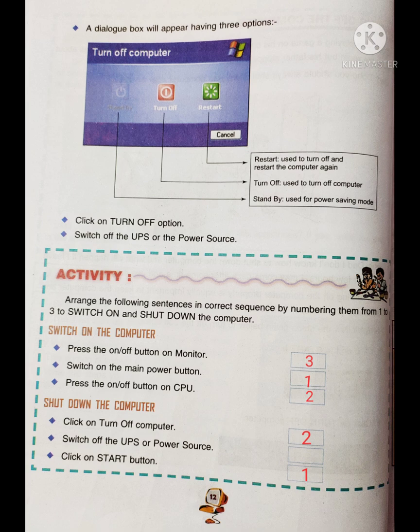After clicking on the start button, click on turn off computer option. Now at last switch off the UPS or power source. So these are the steps to shut down the computer and the correct sequence is 2, 3, 1.